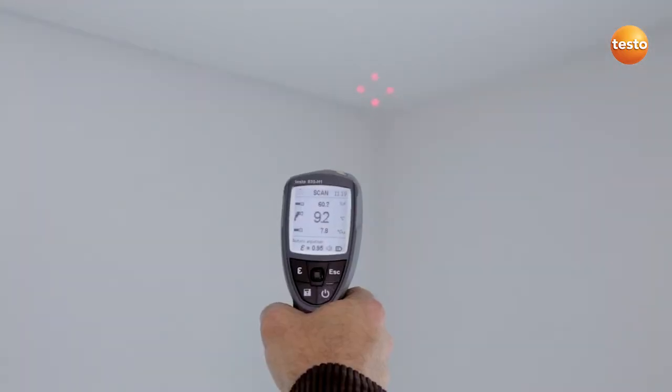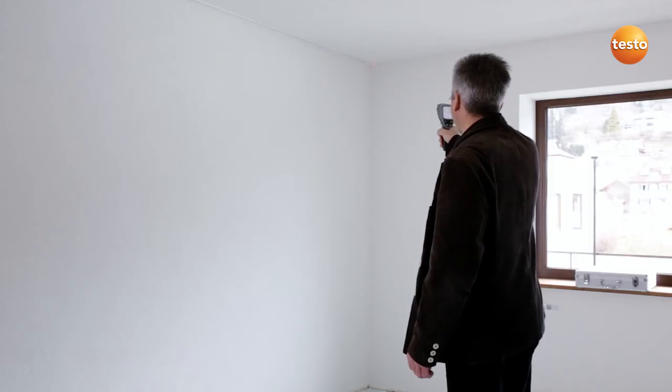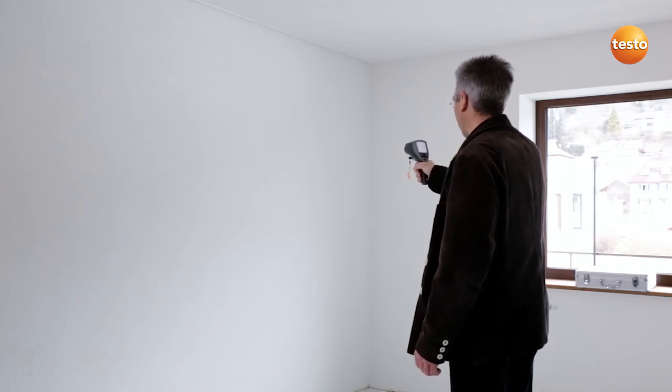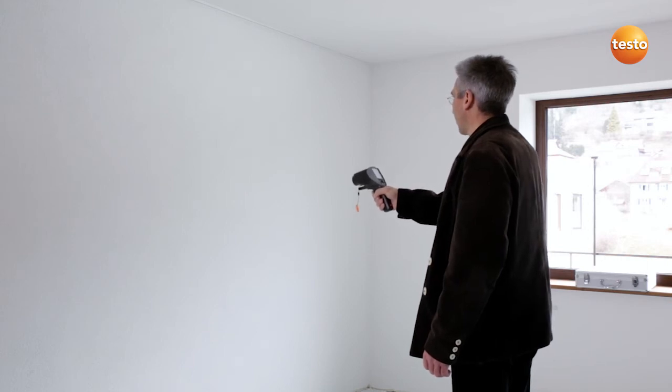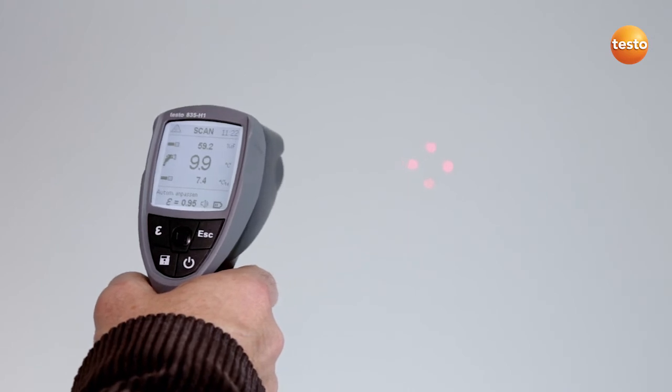We're in the renovated apartment now, where we're in the last stages of work. We've insulated the outer walls and the ceiling from the inside and installed ventilators. We're testing the insulated northwestern corner as in the unrenovated apartment. I'm scanning the instrument across the wall in order to check the temperature distribution. And here we can see that there are more or less no temperature differences at all.